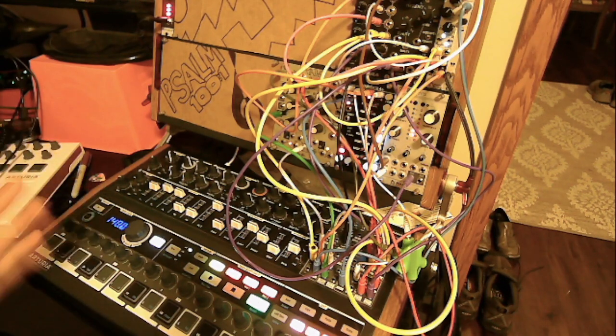Hey there, here is a patch walkthrough for my most recent patch that I'm calling Traipsing.